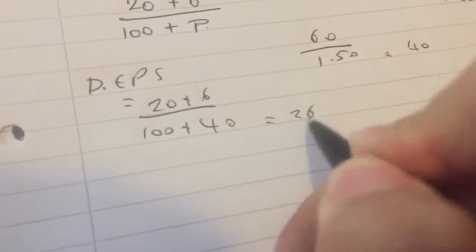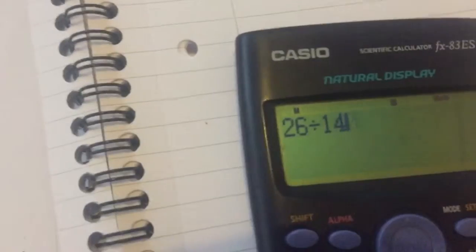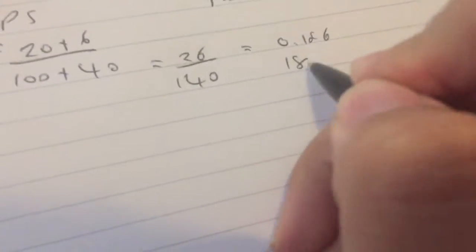So our diluted earnings per share equals 20 plus 6 over 100 plus 40, 26 over 140. 26 divided by 140 is 0.186, so 18.6 pence for section B. Initially we had 20 pence for earnings per share, and now it's dropped to 18.6. Obviously it's been diluted because of the 10% convertible bond. Pretty simple question. Okay.